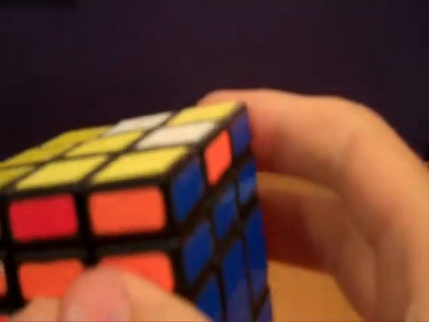For example, here's a white-green edge. We will set it up with L2, and then do that first algorithm, undo the setup move, and you'll see that it's solved. And we'll just repeat this.